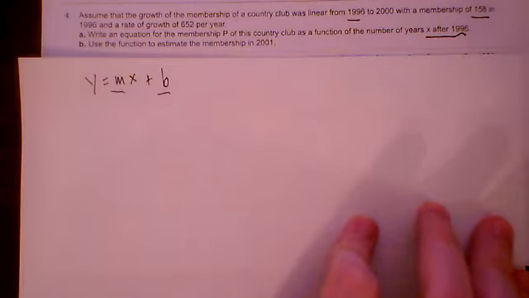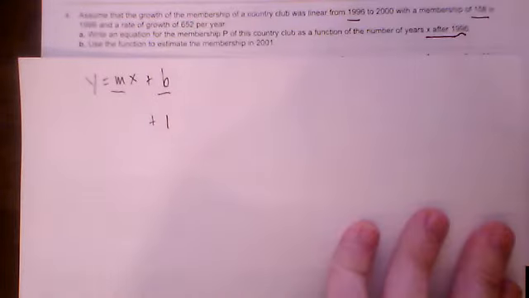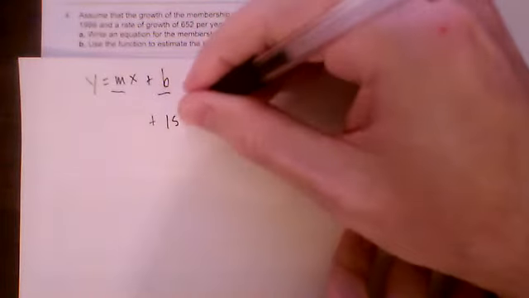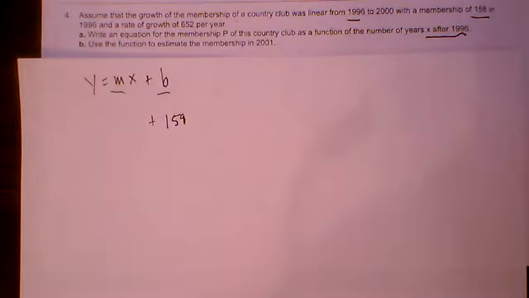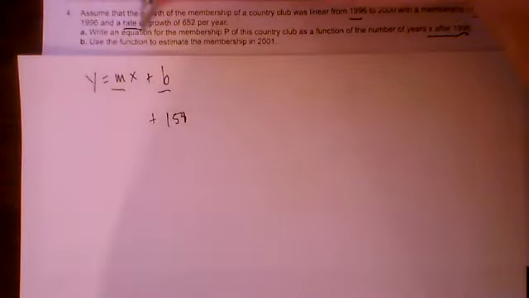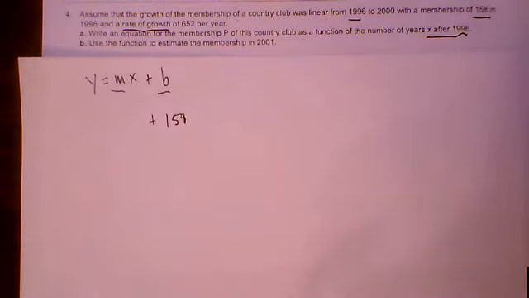So again, we're just given our B value. This will happen fairly often in these kinds of problems. So we know our 158 is going to go in right here. Then we just need to put our slope in for M. In this particular problem, they give us our rate of growth. Anytime we see that word rate in these kinds of problems, we know we're being given our slope value. And it's a growth. That word implies that our slope is going to be positive. So 652 can go right in for M. Fill in the rest of our function, and we're done.